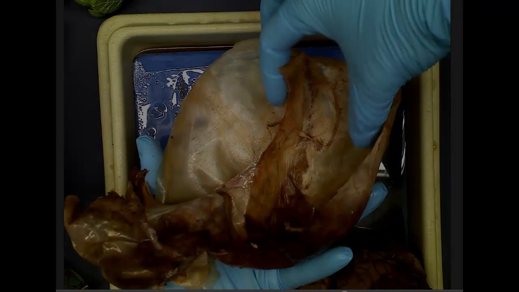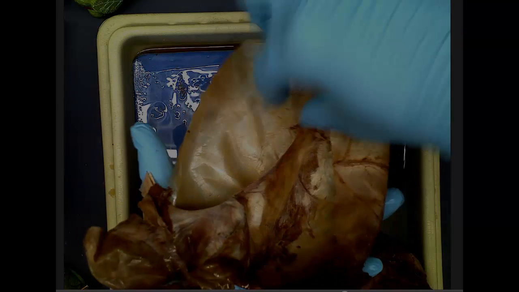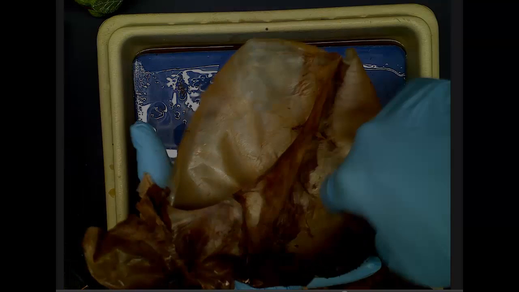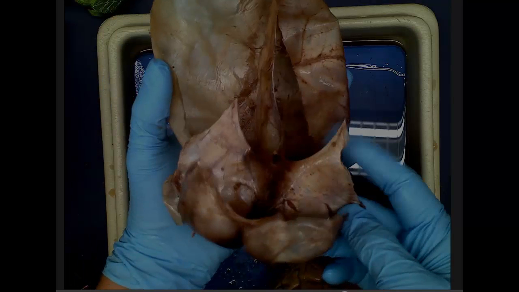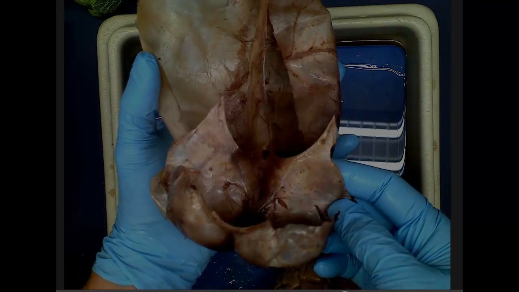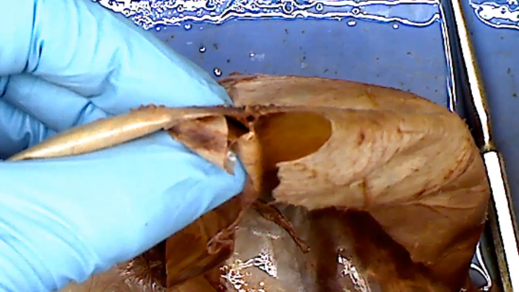is that I will see falx cerebri separating the two cerebral hemispheres, and then I will see my wings, tentorium cerebelli, that's going to be found within the transverse fissure. Okay. You see that hole there?